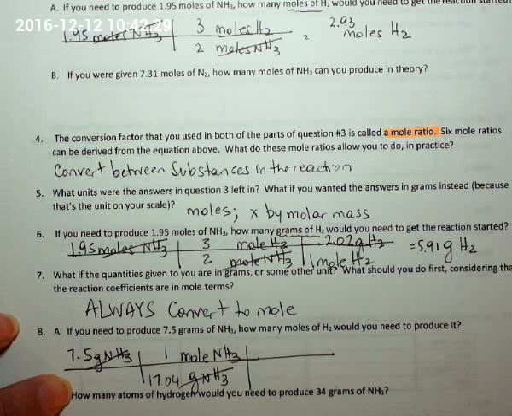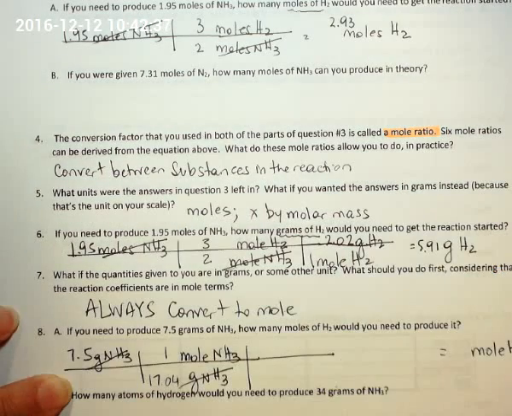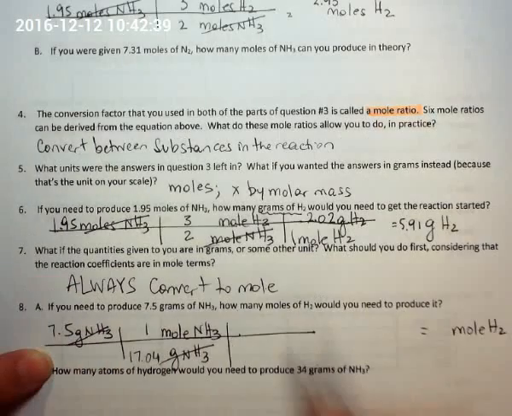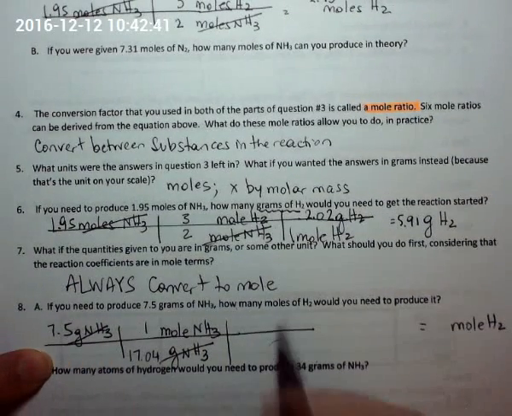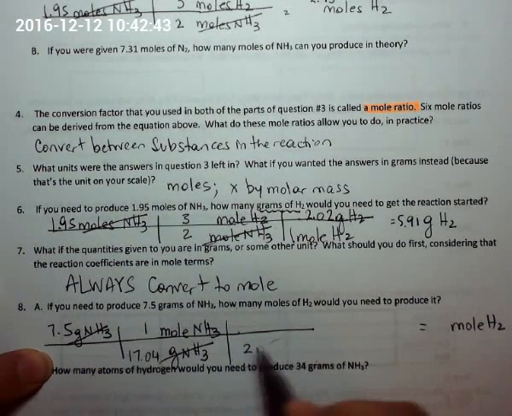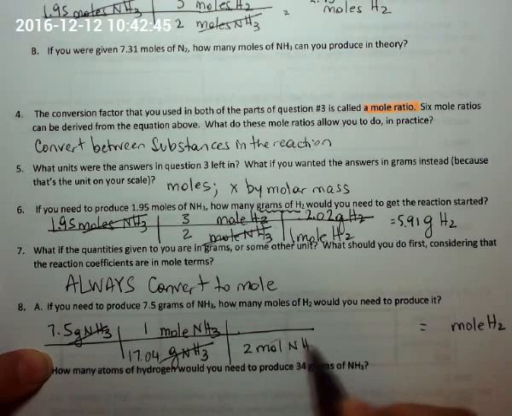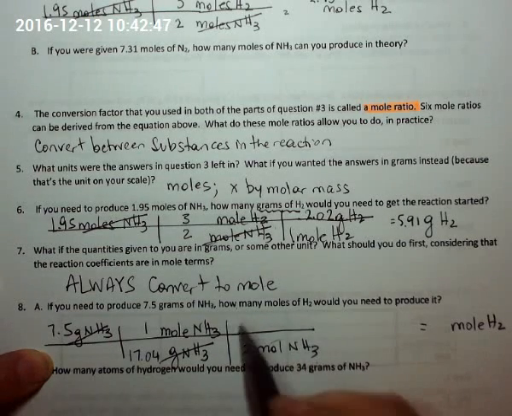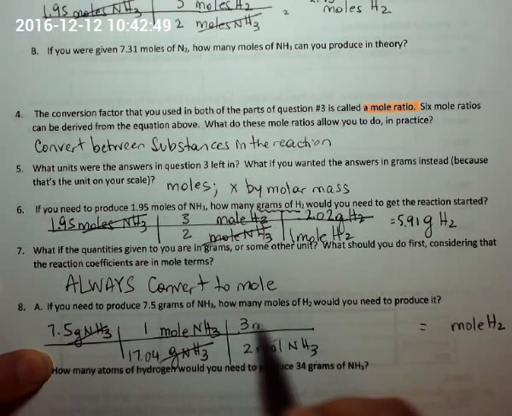Now that I'm at moles, how do I stop talking about ammonia and start talking about hydrogen? You use the mole ratio. All right, so the mole ratio over here is going to have what in the bottom? 2 mole of ammonia. What will it have on top? 3 moles of hydrogen.